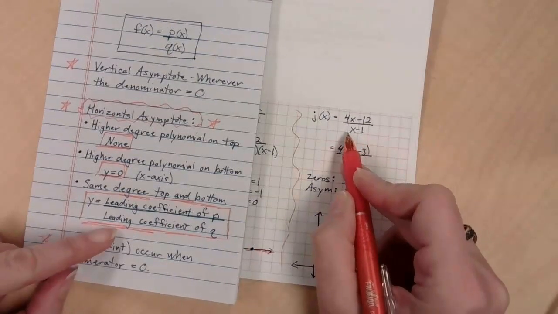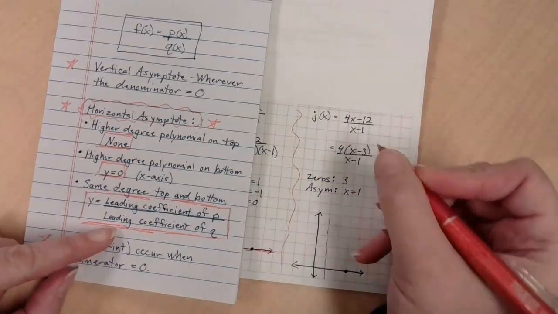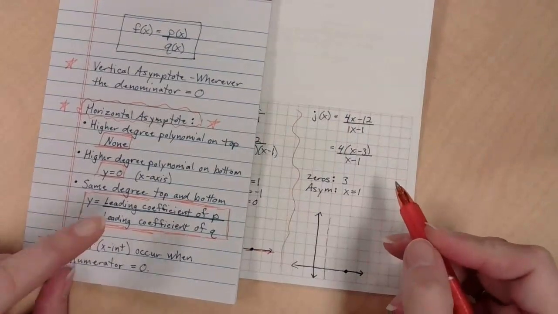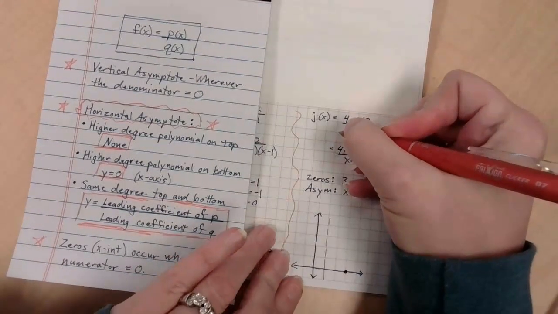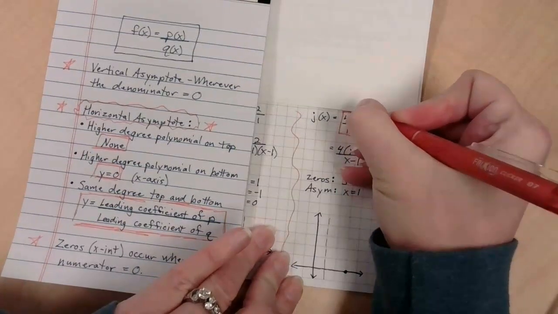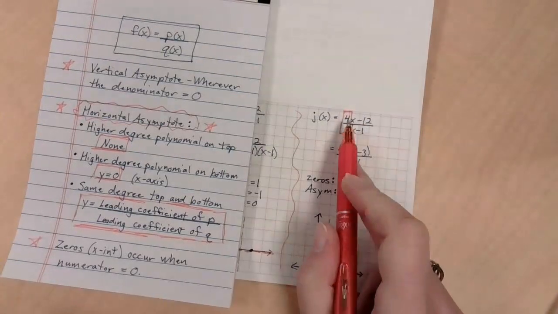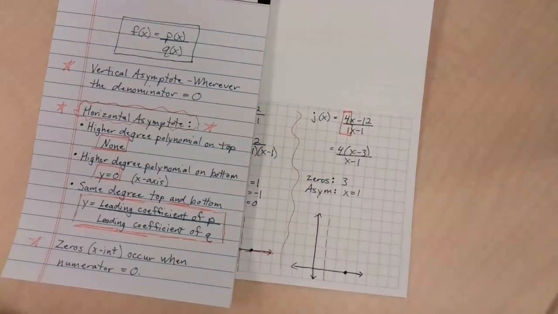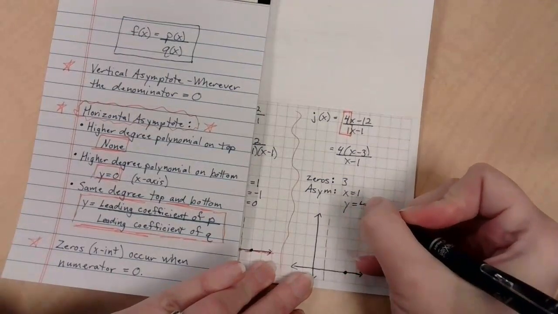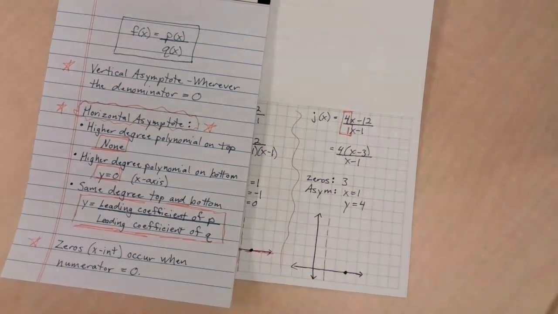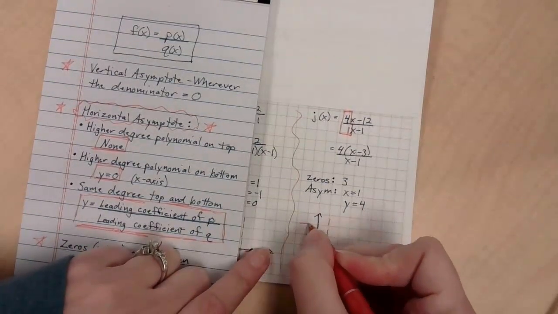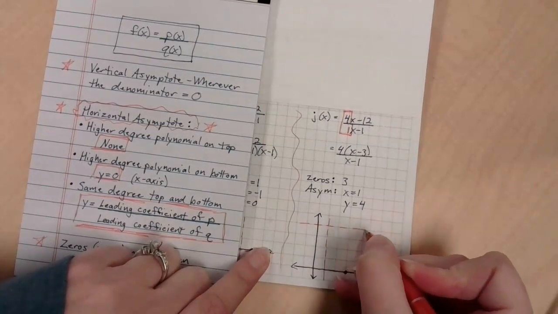What about the leading coefficient here? Well, I don't see a number. Well, if I don't see a number, it must be 1. That's going to be the coefficient for the x. So, right here, leading coefficient over leading coefficient, that is my horizontal asymptote. Leading coefficient over leading coefficient, 4 over 1. So therefore, y equals, what's 4 over 1? Well, that's just 4. There we go. That means that at 1, 2, 3, 4, I have a delightful horizontal asymptote here at 4.